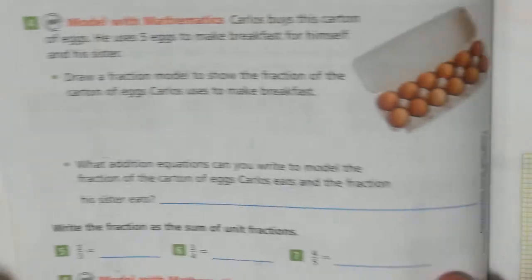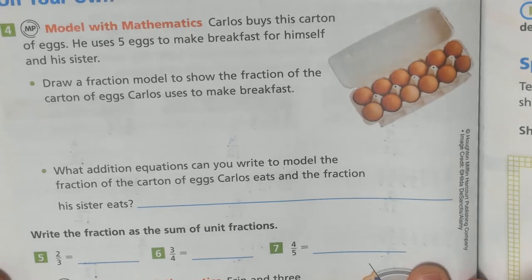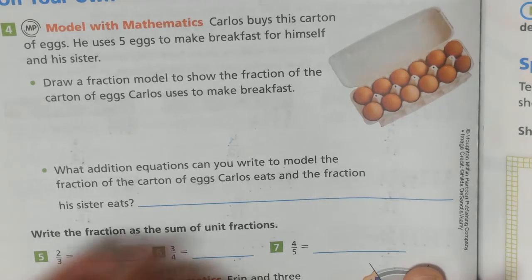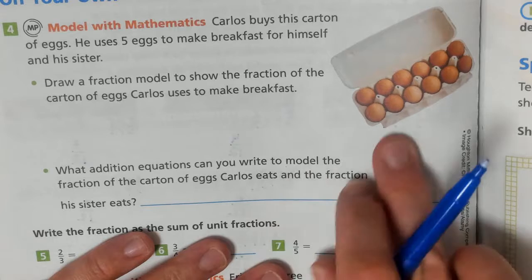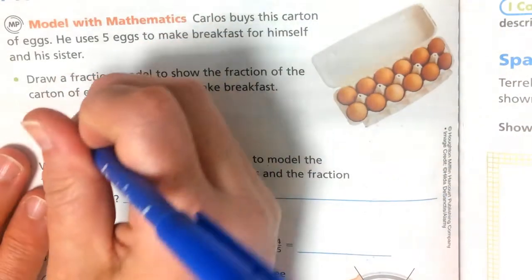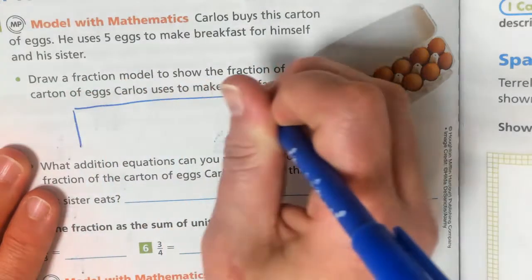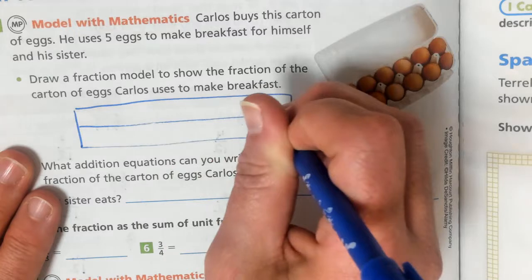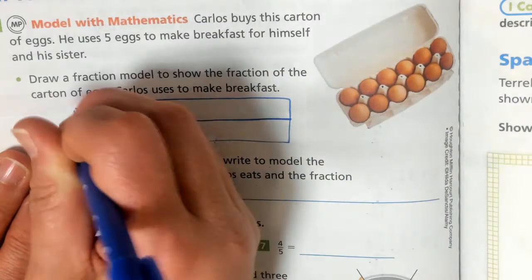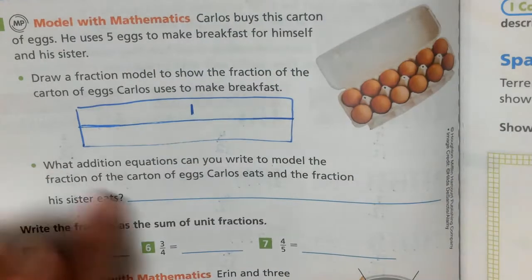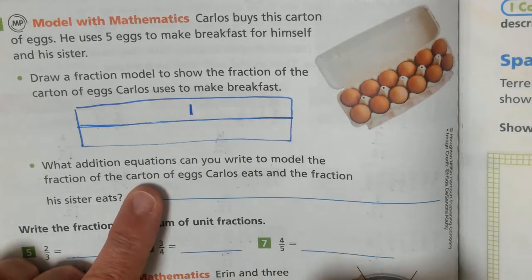He uses 5 eggs to make breakfast for himself and his sister. Draw a fraction model to show the fraction of the carton of eggs Carlos uses to make breakfast. So a carton of eggs is a dozen, right? So if we're going to draw our fraction model, we're going to draw like they drew for us right before. So this is going to be our 1 whole, and then we've got 12ths.